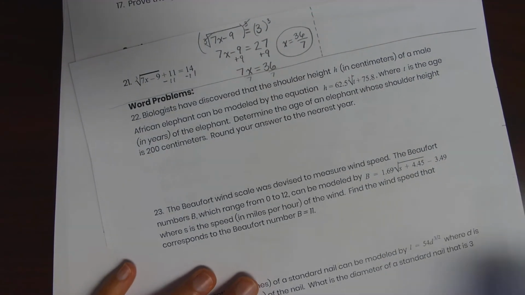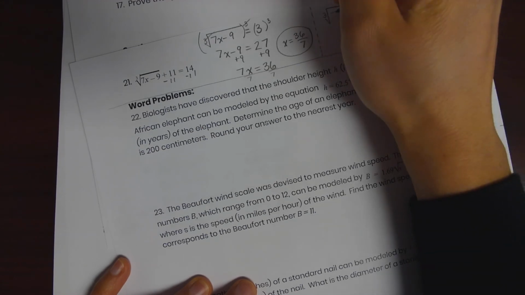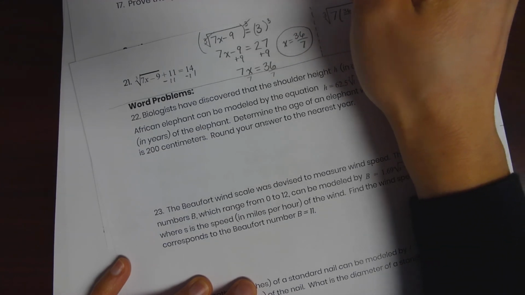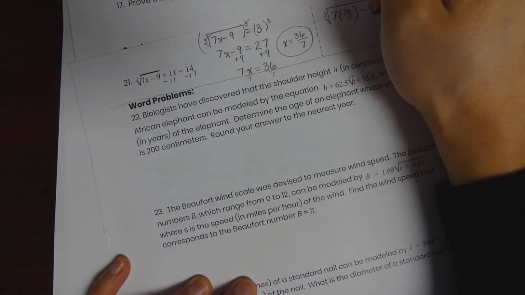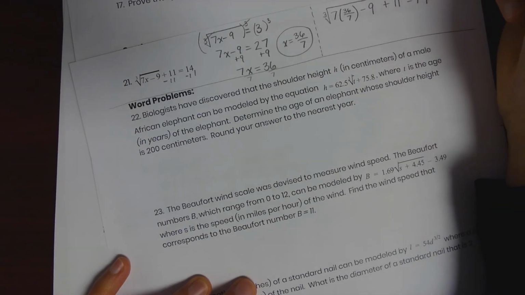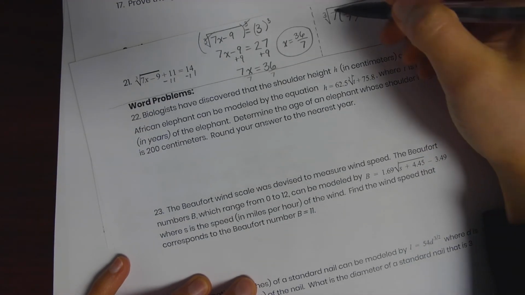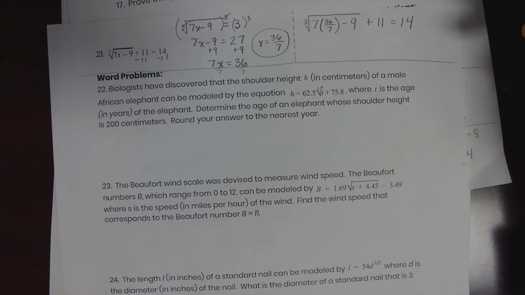Okay, now I'm going to plug that back in. Third root of 7 times 36 over 7, so I'm just plugging this back in for x, minus 9 plus 11 equals 14. Again, you can use your calculator to help you out.